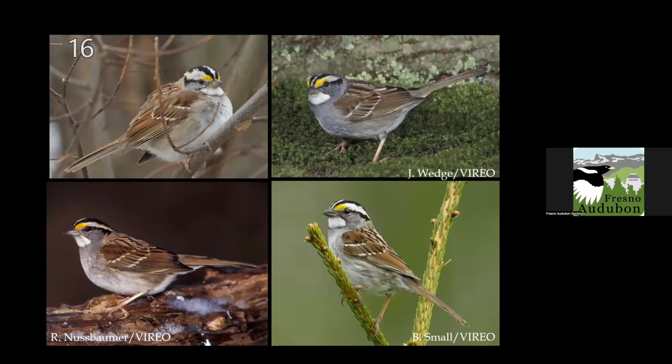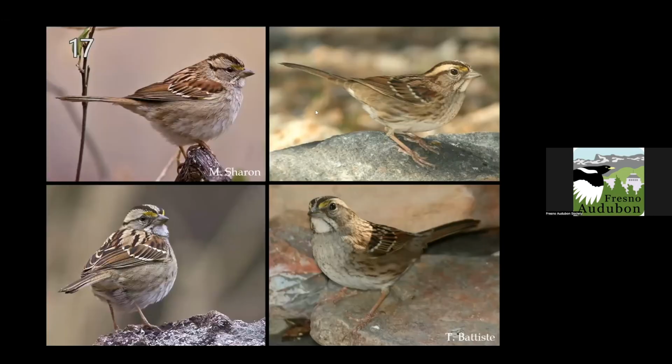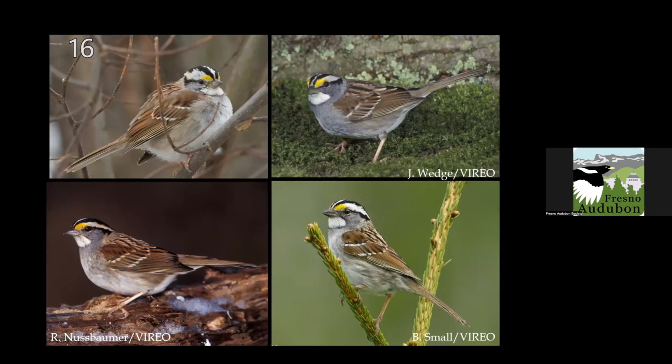And one of the neat things about white-throated sparrows are the differences between the tan stripe and the white stripe. Now this looks rather much like a white-crowned sparrow, but with yellow in the supraloral region here and a much more pronounced white underneath the throat there. Of course, this is pretty striking.